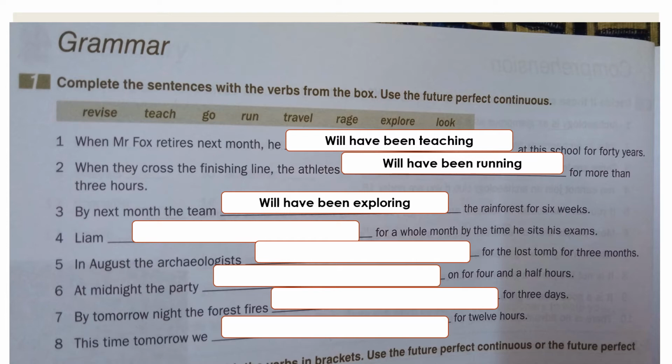اوكي، Liam for the whole month by the time he sits his exam. وين الزمن المستقبلي هون؟ هون يا مس بلشوا بالfuture perfect continuous، لكن اطلع على الشق الثاني بعد by the time he sits his exam. برضو الشق الثاني احتوى على مضارع بسيط بدلالة مستقبلية، يعني بالزمن اللي بيقدم فيه امتحاناته رح يكون Liam شو عمل؟ he will have been revising for the whole month. بيكون صار له براجع لامتحاناته لمدة شهر.